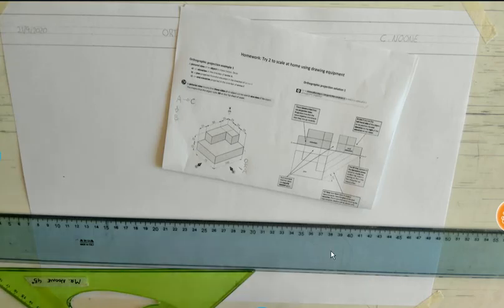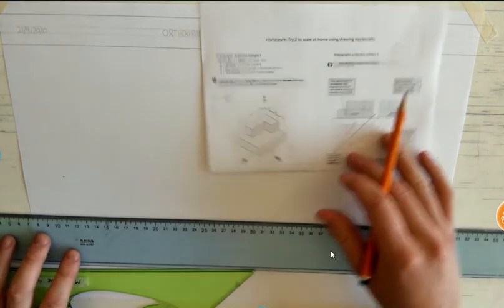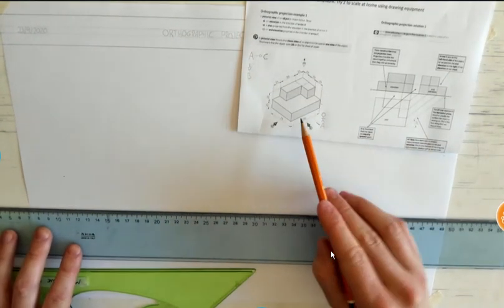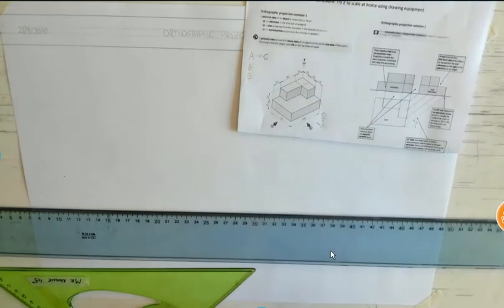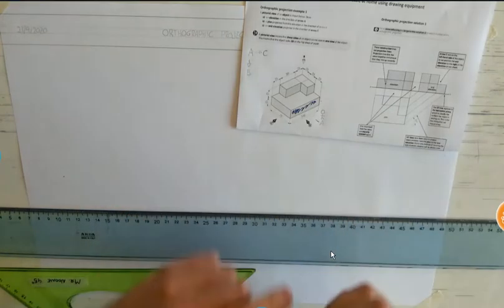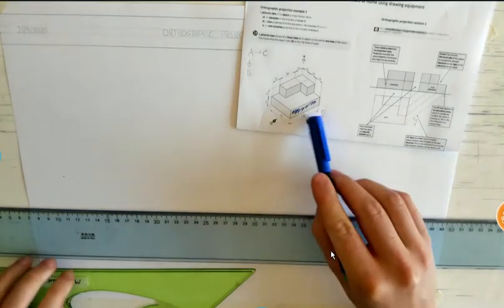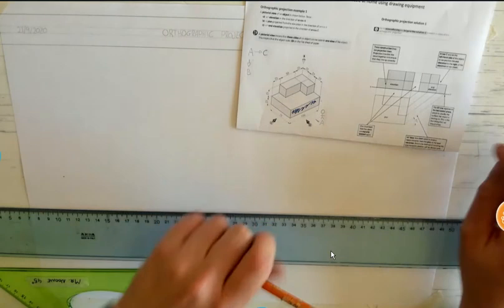Okay, so let's give our question a try. So starting from A, what am I going to see from A? The first surface I'm going to see is this rectangular surface here. So I'm going to identify that with blue. And that looks to me like a rectangle that's 100 mil wide and 25 high.